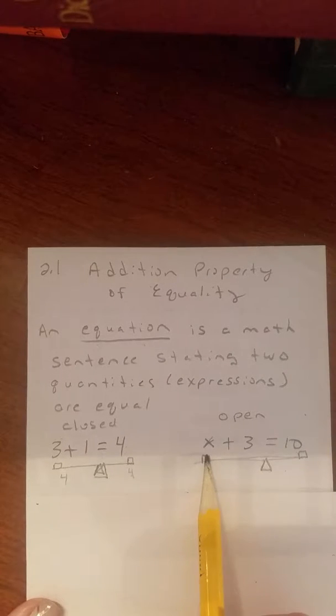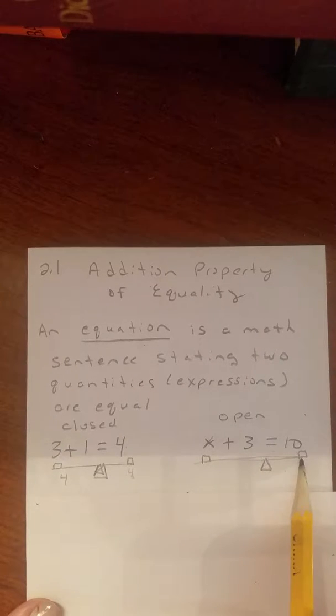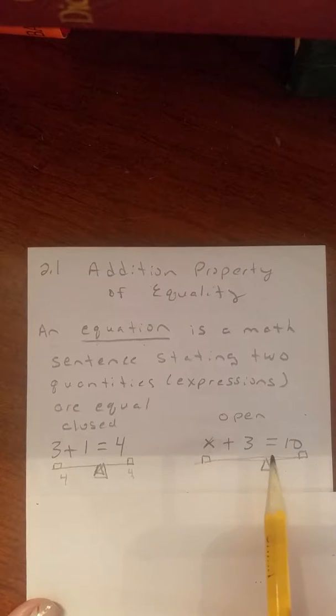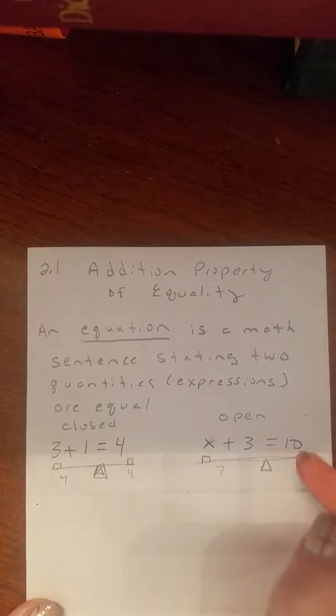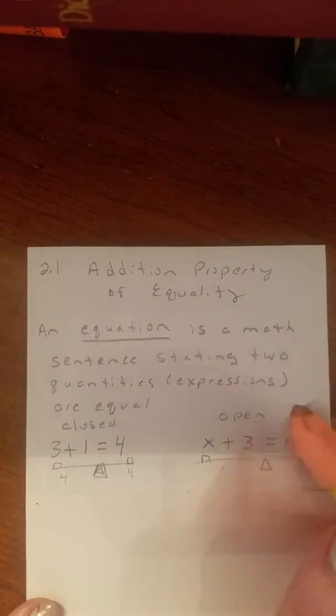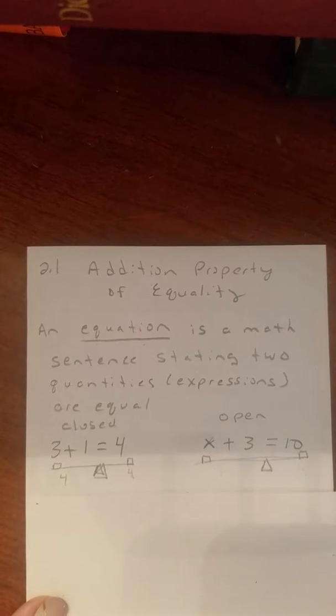If x was 7, we know 7 plus 3 is 10, the scale was balanced. But what if I said x was 4? Well, then I would end up with 7 and 10 on both sides. The scale would no longer be balanced. It would be destroyed. So we're going to talk about how we can manipulate these equations and keep the balance so that it is still a true equal statement.